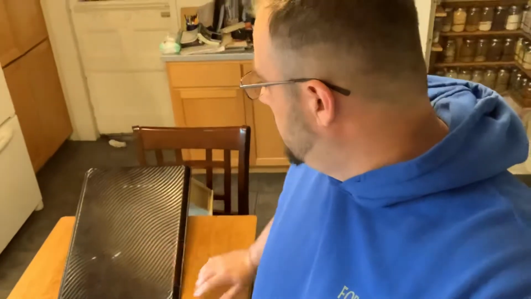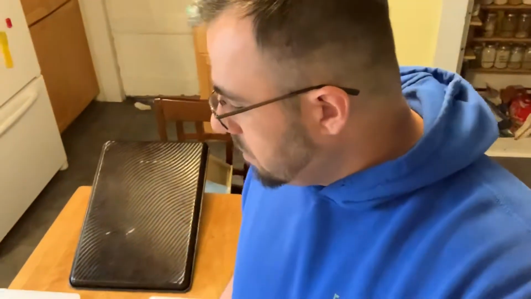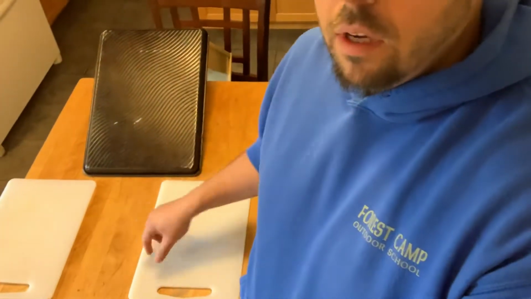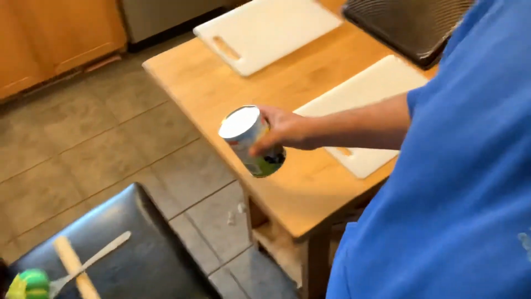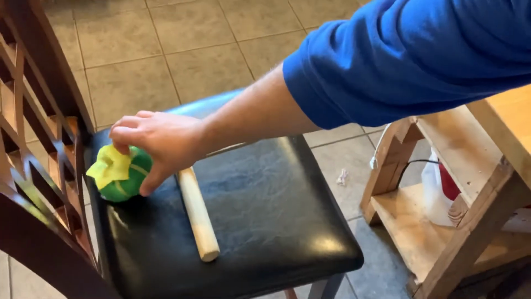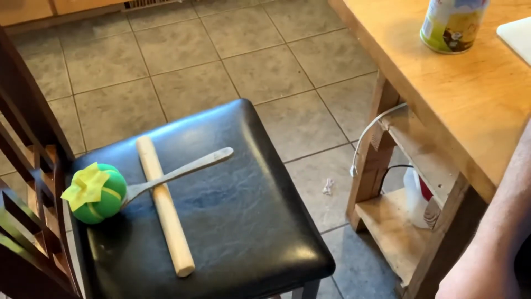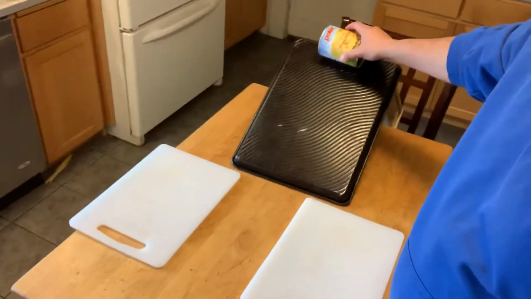So I'm gonna turn this camera around. Let's see if we can see right here. So what I have is just a pan. It's suspended on a little step there. Some cutting boards right here to guide this here can, as well as right here, there we go, a spoon with one of those needle pillow things that you stick needles in. So here we go, let's give it a test. Right. Here we go.